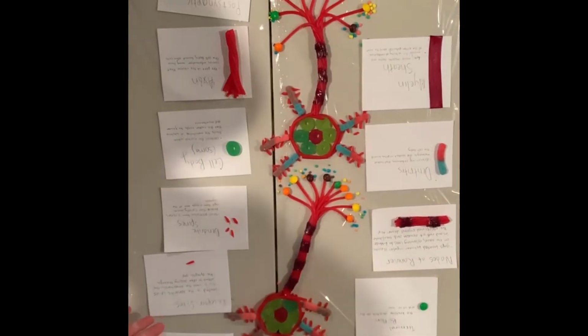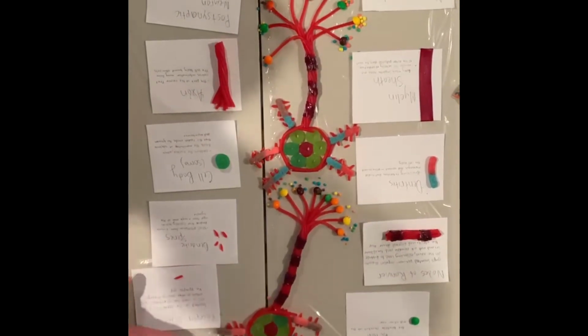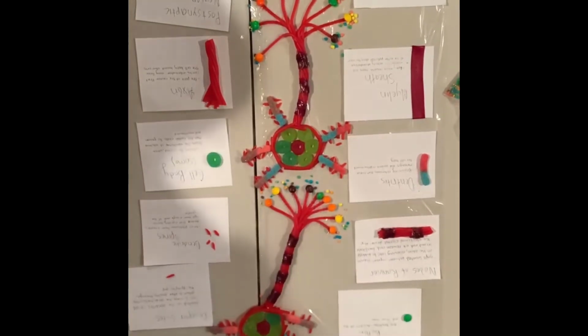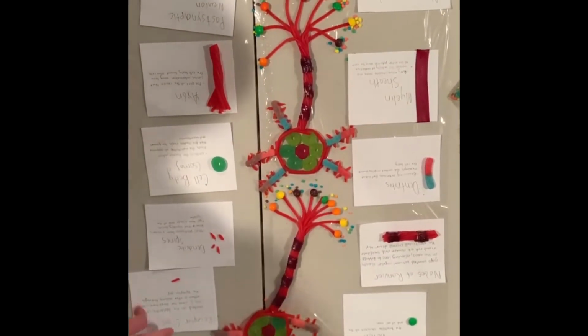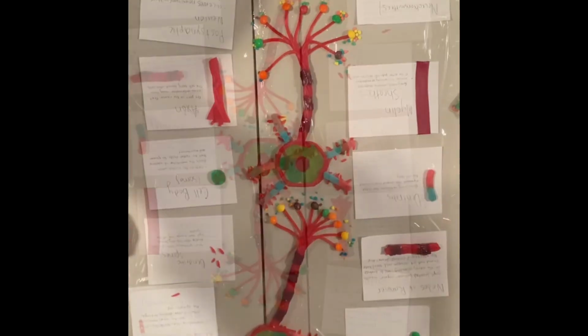Okay, so the receptor sites are located on the dendritic spines, which are these Twizzlers right here. They're located on the ends of them. And this is where the neurotransmitters attach to after passing through the synaptic gap.